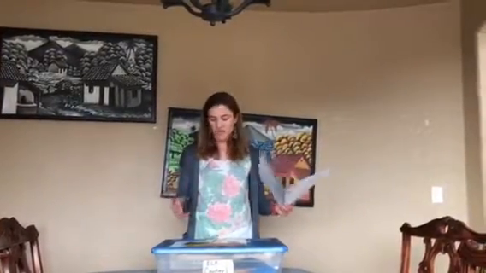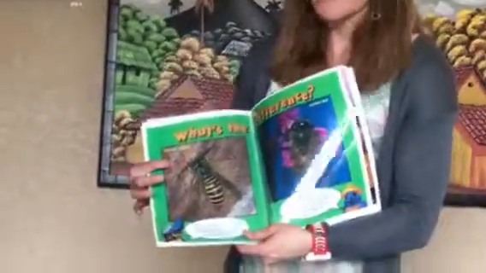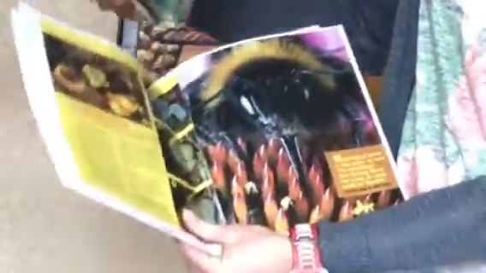Okay, the second part deals with different types of honeybees and also different insects that look like honeybees or are related to honeybees. So we have some bumblebee information. We also have information showing the difference, because a lot of people will see a yellow jacket and think it's a bee, or think a honeybee is a yellow jacket. So it talks about the differences. There's a lot of beautiful color pictures in here that they can look at.